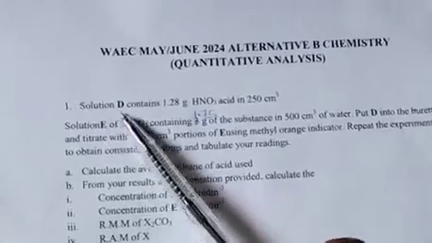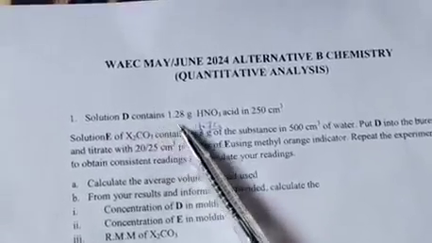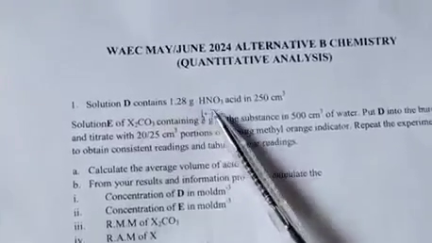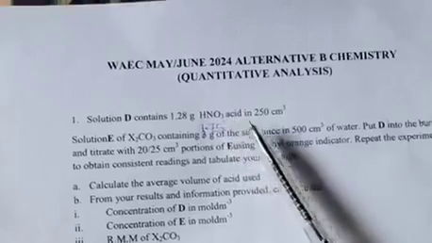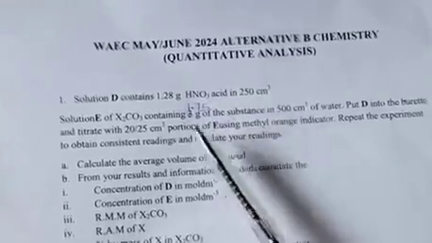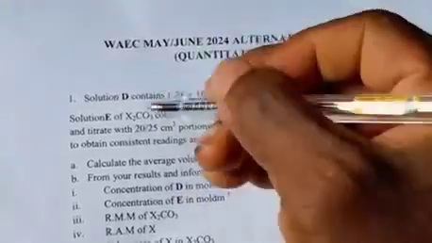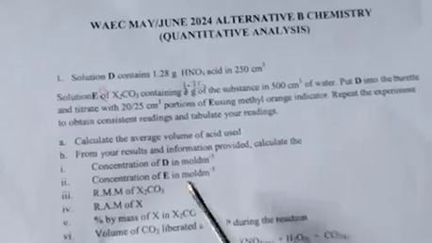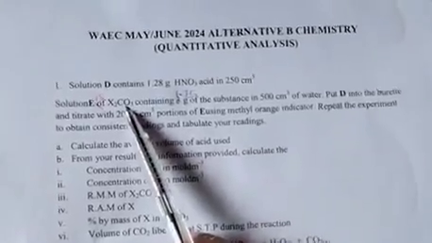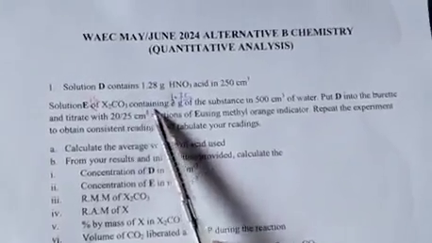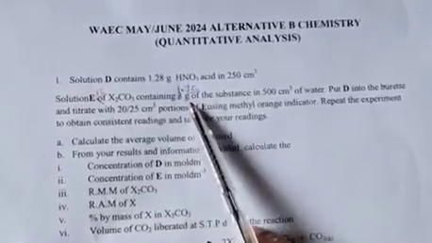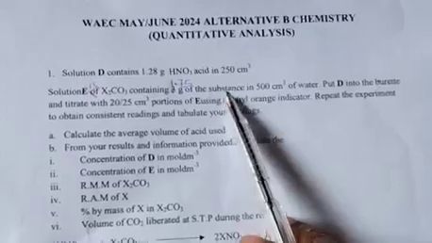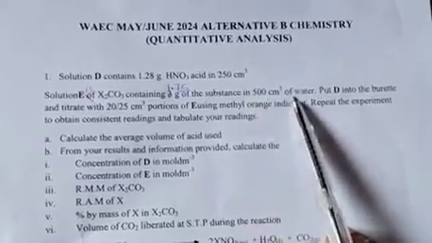Question says solution D contains 1.28 gram trioxonitrate(V) acid, HNO3, in 250 cm³. Solution E is Na2CO3, sodium carbonate, containing 1.75 gram of the substance in 500 cm³ of water.